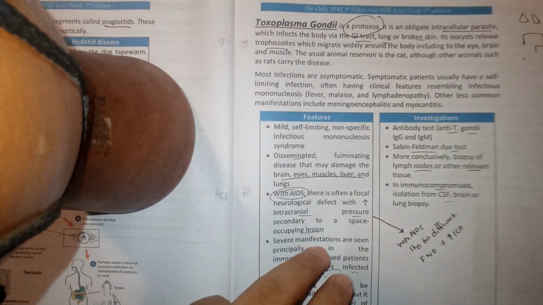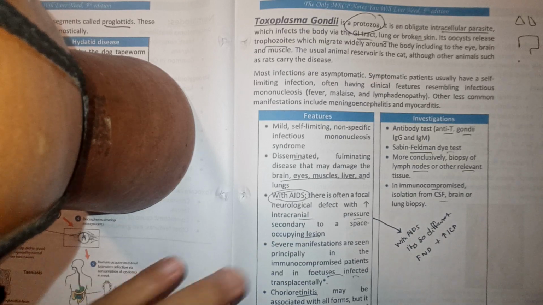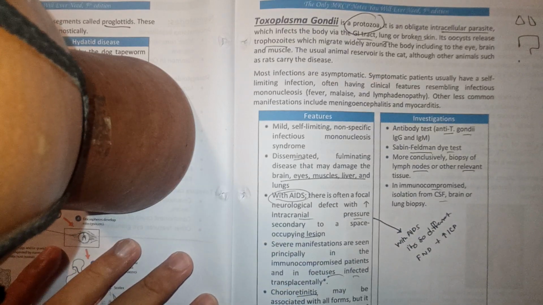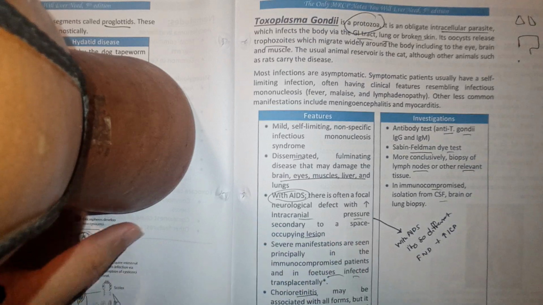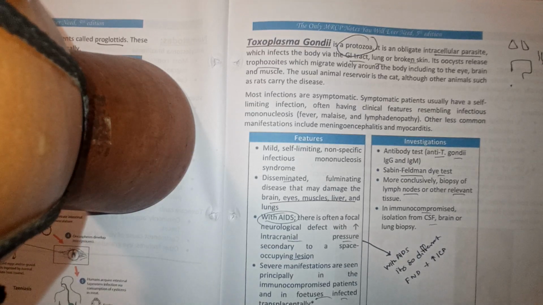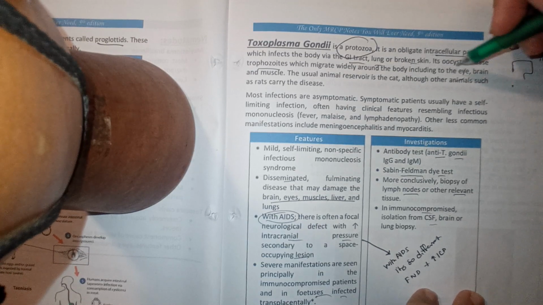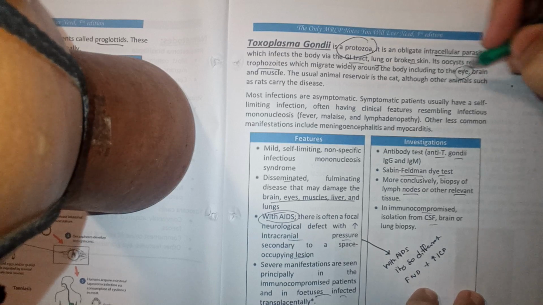Okay, another important topic before we go to STI and skin. It's basically Toxoplasma gondii. It's a protozoa, an obligate intracellular parasite which infects the body via the GI tract, lung or broken skin. Its oocysts release trophozoites which migrate widely around the body, including the eye, the brain and the muscles.